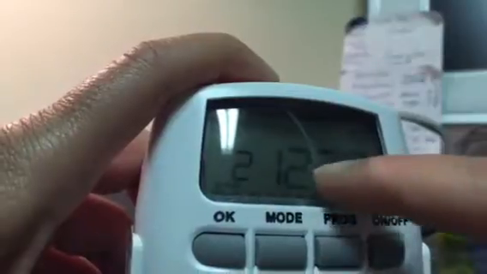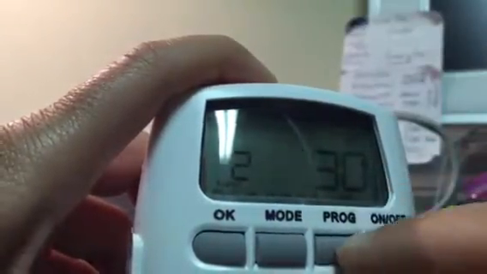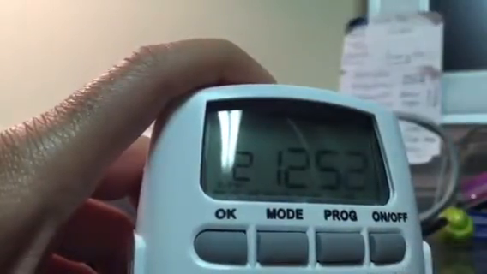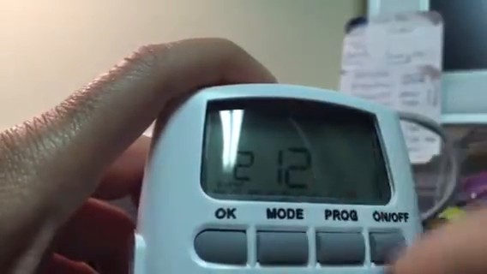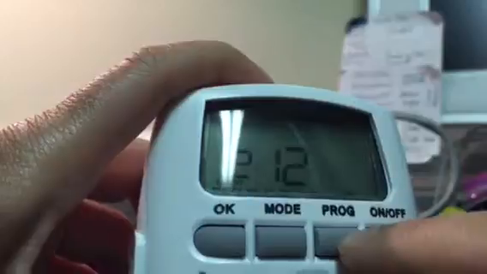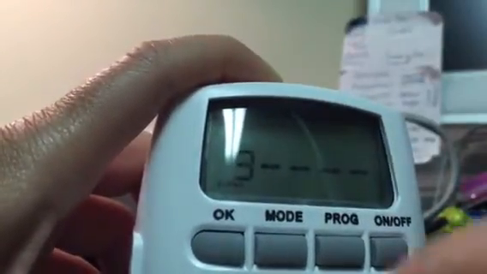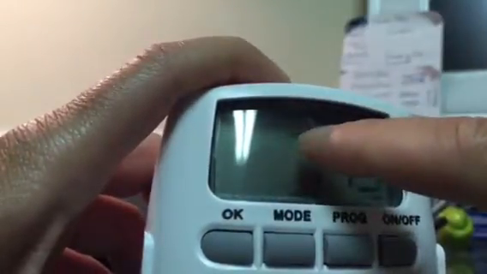I just turned the dial to 12 and it went to AM. That's what we want. Now we want to adjust the minutes. Hit program again and turn the dial to where it says 00. 12 AM off now. Okay, we want to keep that. Hit program. Now we're to event 3, which we want to leave blank. So hit OK.